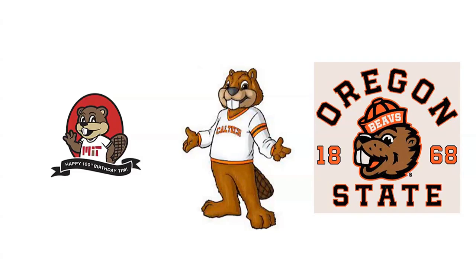And we know that Jensen Huang of NVIDIA graduated from Oregon State. So the beaver is a very good symbol of the engineer. They are smart. They can build things. They can build their own dams.